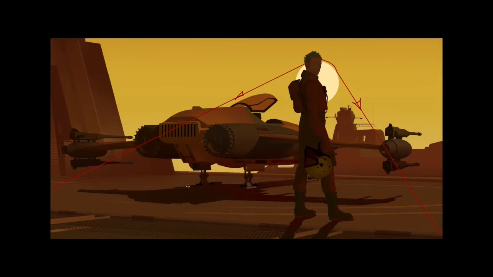Suggesting those afterburners back there. Yeah, it's feeling better.